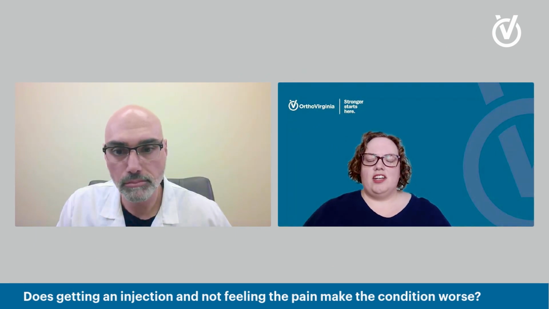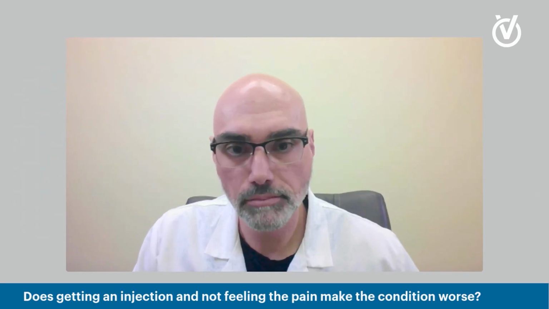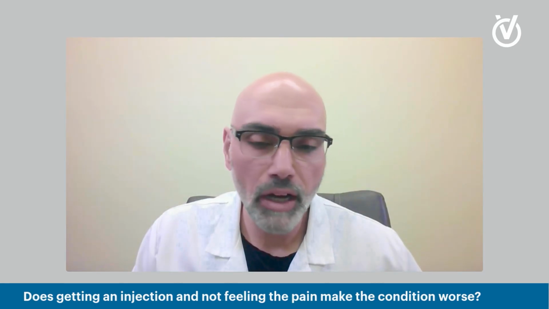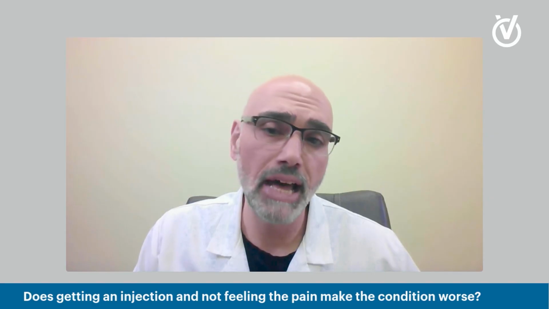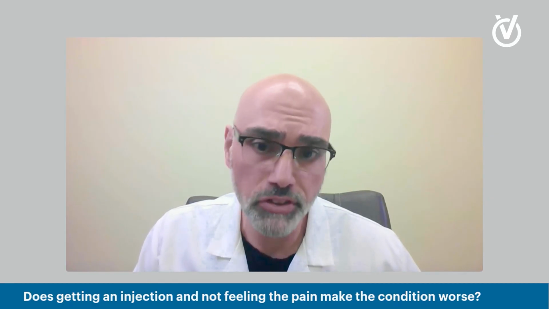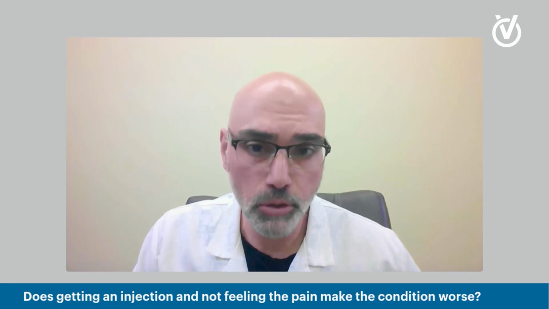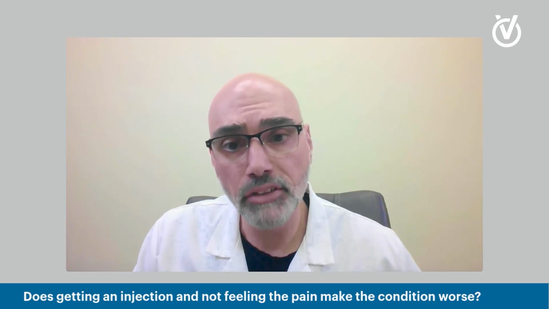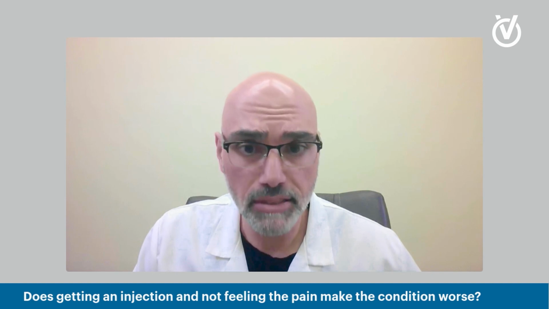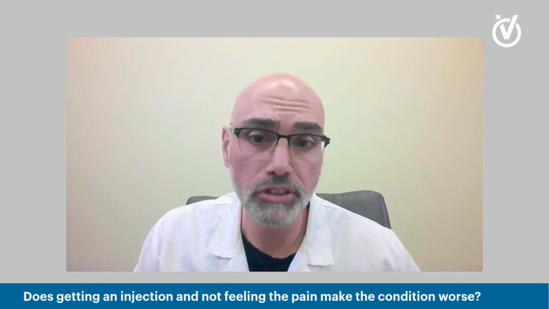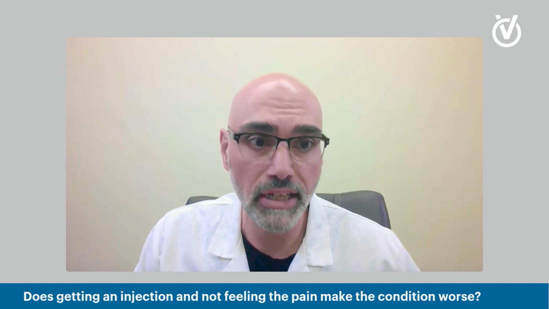Does getting an injection and so not feeling the pain actually make the condition worse at all because you are going to be not taking steps to protect your back? I get that asked a lot as well. The injection and the numbing medicine from the injection does not last that long. If there is an effect from the steroid, it's an anti-inflammatory effect. And so that effect will also be only present for 2 to 3 weeks. So if you do engage in activity that you're not supposed to, you'll essentially just cause inflammation again, and the pain should return to what it was.